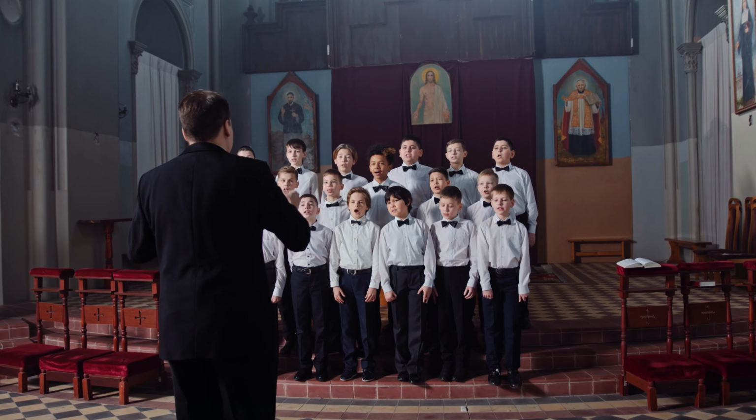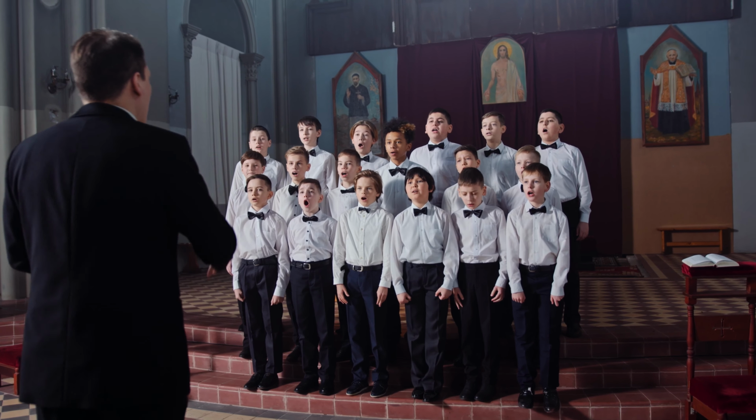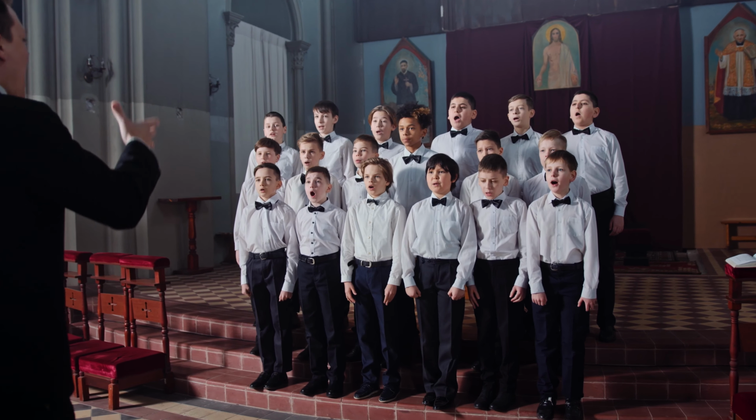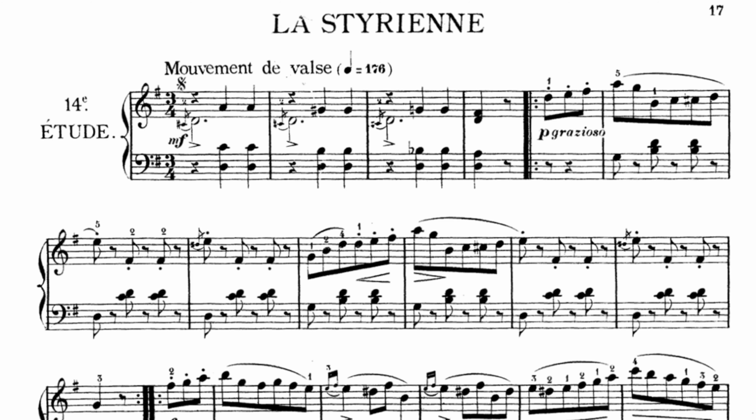Let me play a little song for you in 3/4 time. This is called Austrian Dance. Try to listen for the 3 beats per measure and for the emphasis on beat 1. That will make this feel like a waltz or a dance.